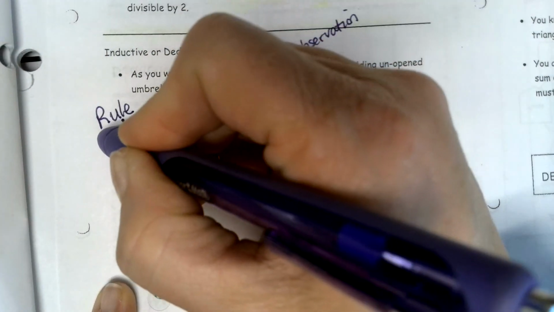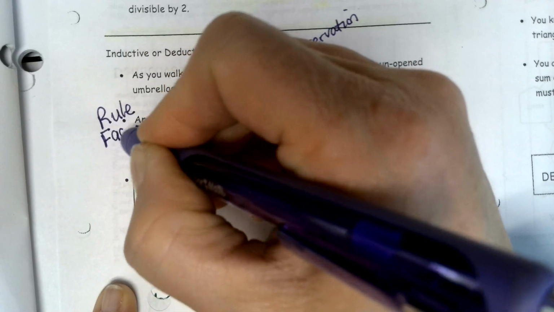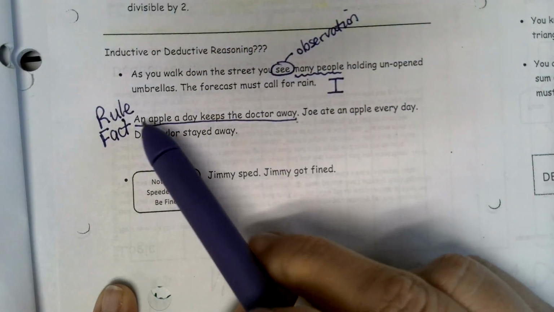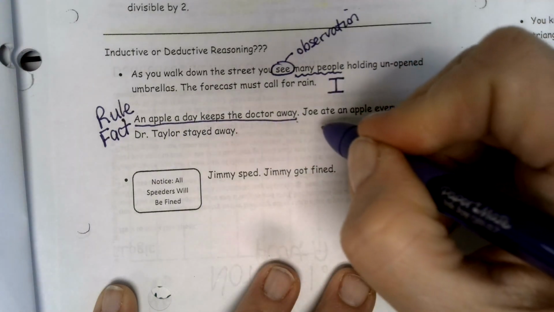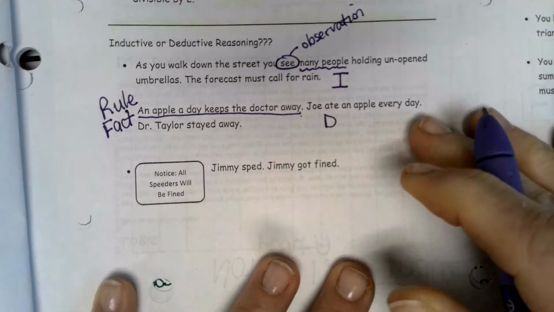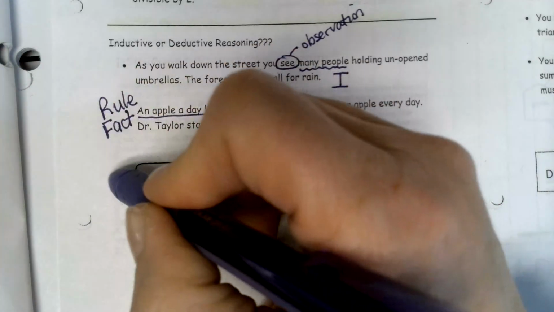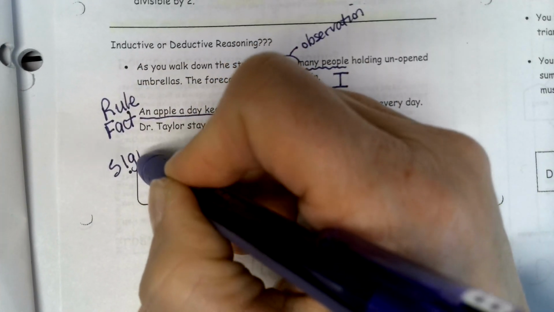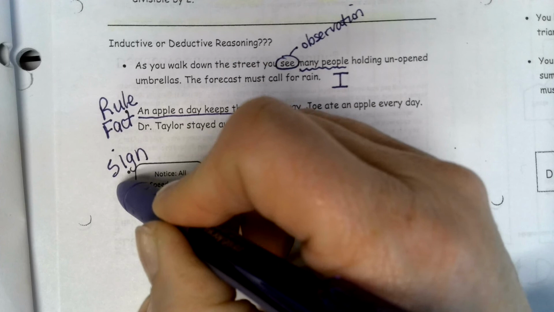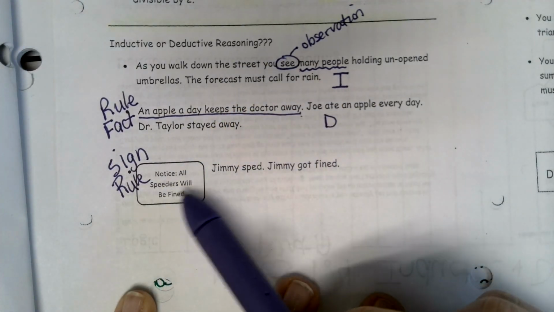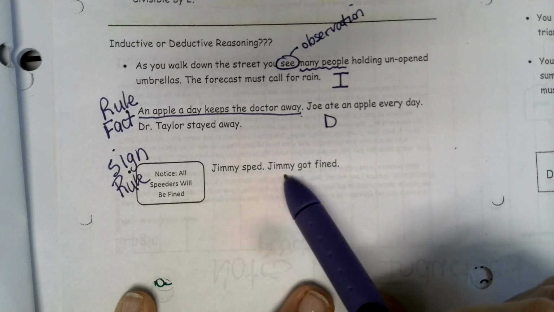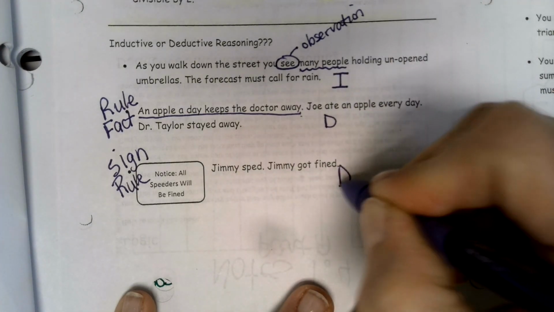So then we have to accept a rule is a fact. Okay, so this is written as a rule, written as a fact, so therefore this would be deductive reasoning. This is like a sign, and if you see a sign, it is posted, and we consider that to be a rule as well. It says all speeders will be fined. Jimmy sped, Jimmy got fined. That's deductive reasoning.